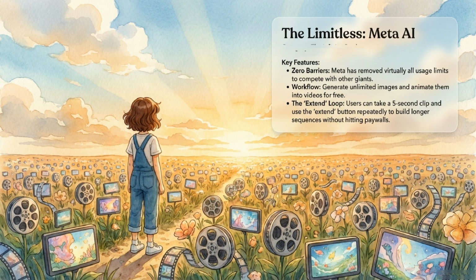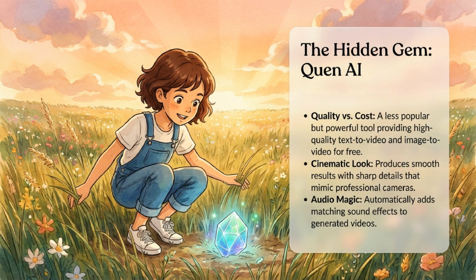Meta AI takes a different approach, removing barriers entirely. With virtually no usage limits, you can generate images, animate them into videos, and extend short clips repeatedly without hitting paywalls. Qwen AI flies under the radar but delivers surprisingly cinematic results, especially considering it's free. Videos come out smooth, detailed, and often enhanced with automatically generated sound effects.